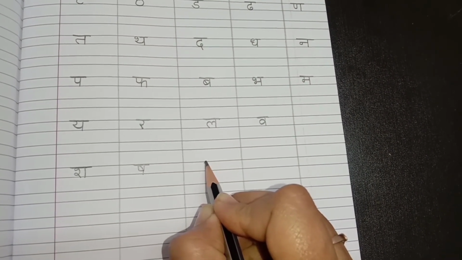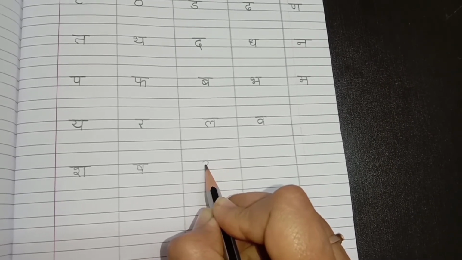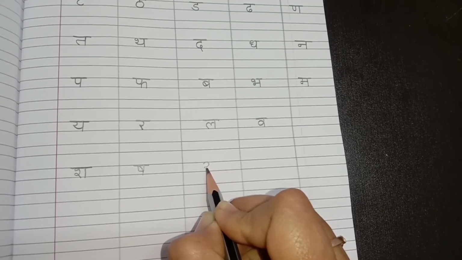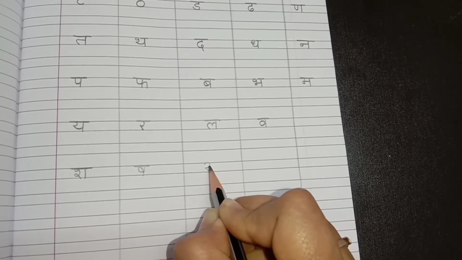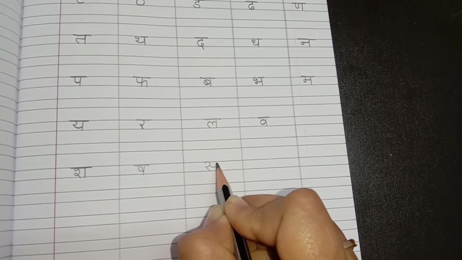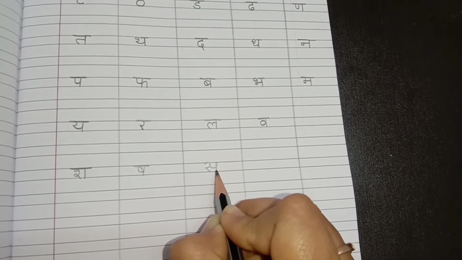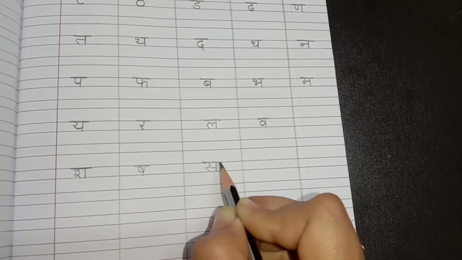For Vyanjan Sa, we will make a reverse C curve, touch the first line till the middle of these two lines, then make a slant line and touch the second line. From here, make a curve, go up, touch the first line, come down straight, touch the second line and make a Shirorekha on whole Vyanjan.